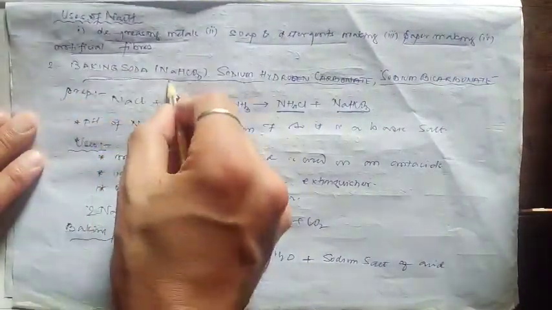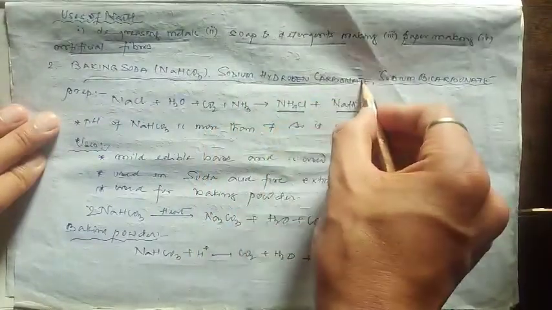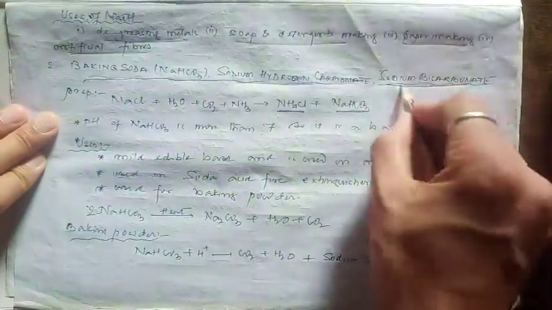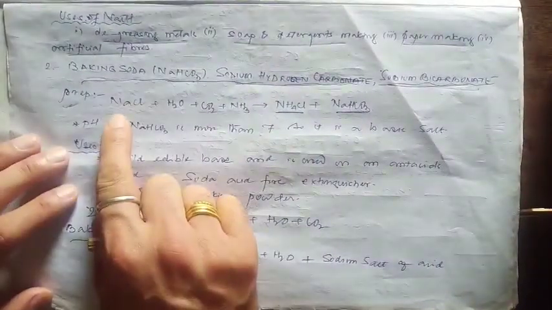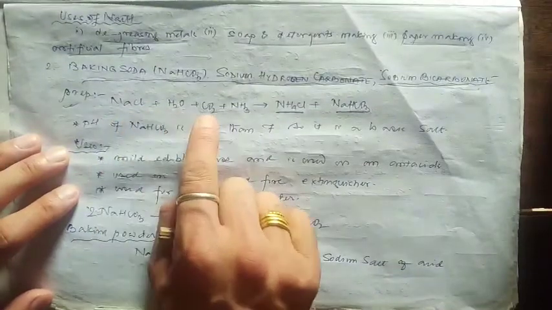Now students, the next compound is our baking soda, sodium hydrogen carbonate, NaHCO3. The chemical name is sodium hydrogen carbonate, or sometimes we call it sodium bicarbonate. Let's understand the preparatory reactions of this baking soda. To make this baking soda, we need sodium chloride, common salt, water, carbon dioxide, and ammonia.